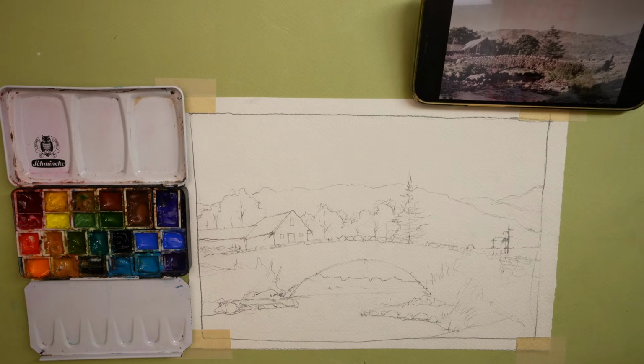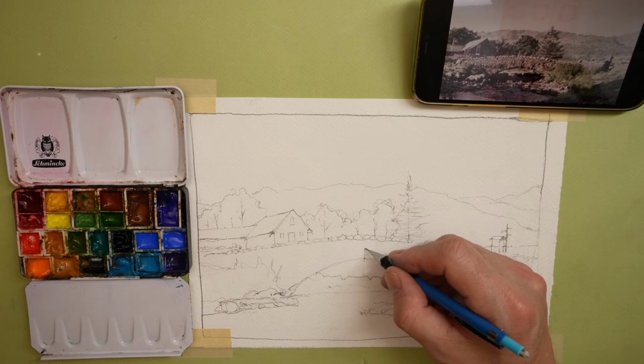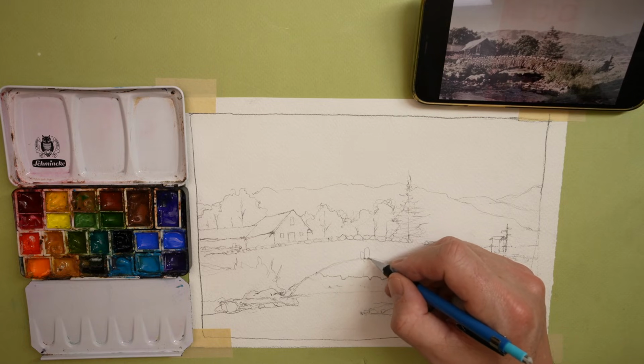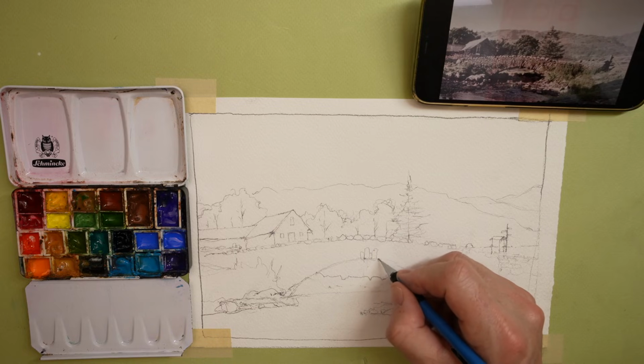Okay, so let me take a quick break. I apologize, I know some of you might sometimes want to see the drawing as I do the drawing, but I felt like we could save some time here. I wanted to try a little more drawing here. So these are some more stones that are on the bridge.